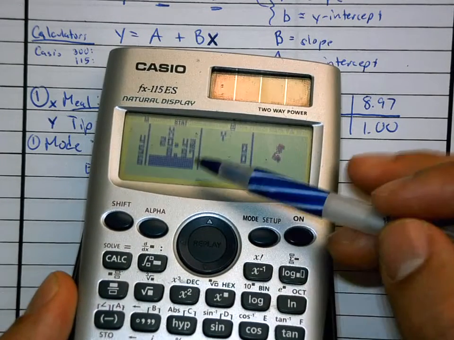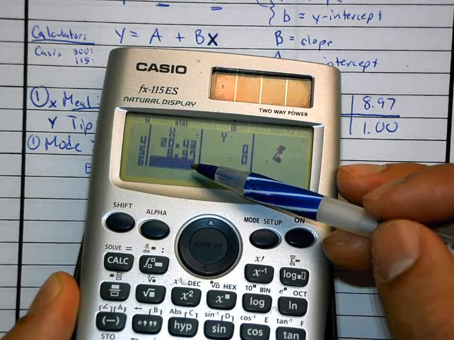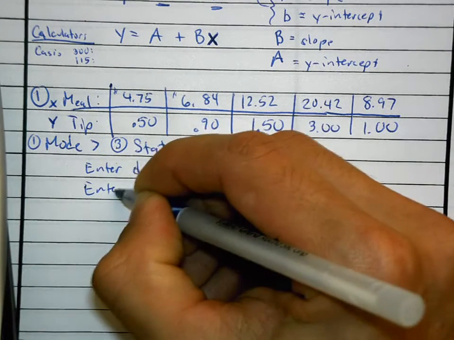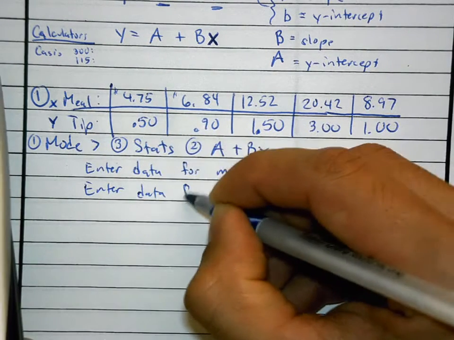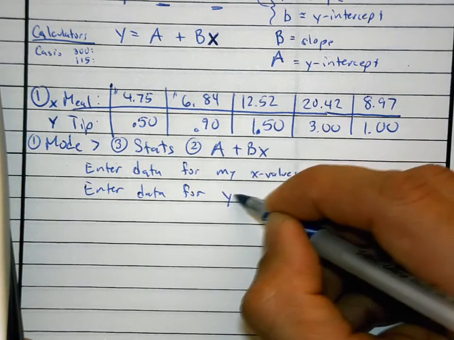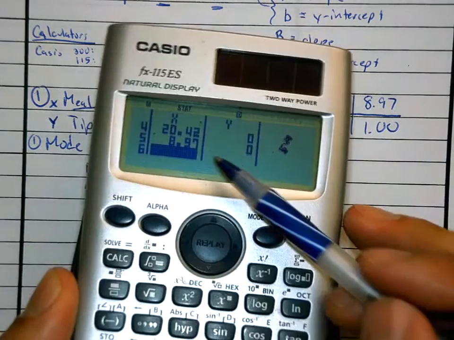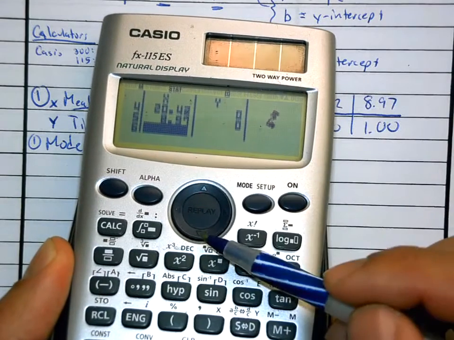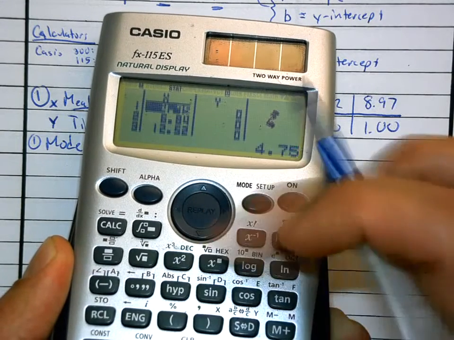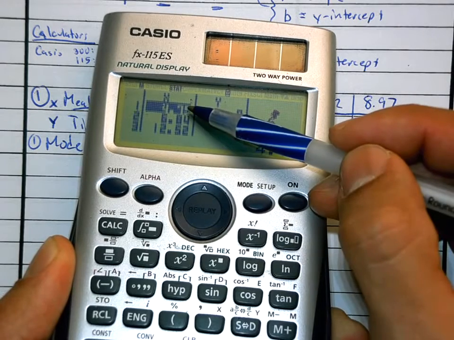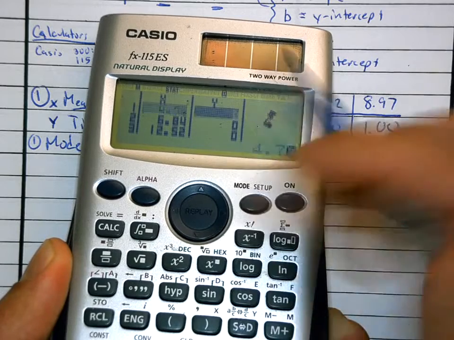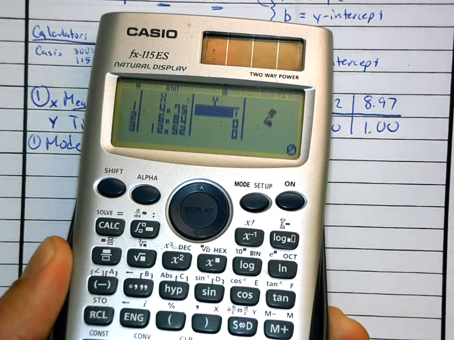Okay, so now I'm almost ready for the 6th number because it will let me punch in as many numbers as I want. But I have to punch in the Y values next. Enter data for the Y values. Now how do I get there? I'm going to use this big circle button, and press down or right. Let me press down. And guess what? When I press down, it moves me to the top of the list. But I need to punch in my Y values, so I need to go to the next column. I press the right arrow there.